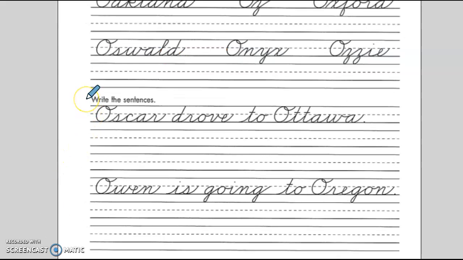On the bottom of the page, you will again trace and try. Trace the sentence and then try two of your own. Same here, trace the sentence and then try two of your own. You will have to make your sentence the same size as the examples so that you have room to try two on your own. The sentences say Oscar drove to Ottawa and Owen is going to Oregon.